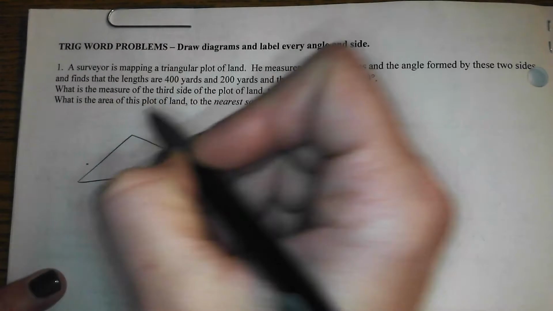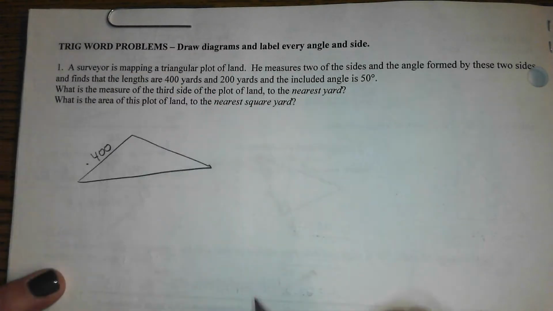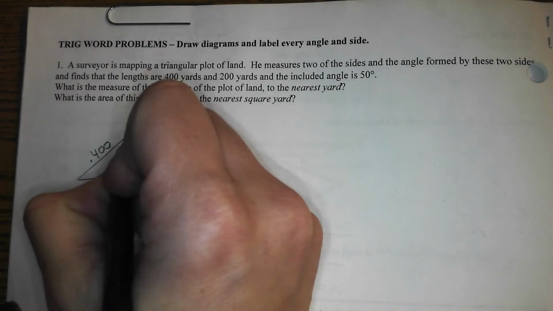The angle in between them, and finds that the lengths are 400 yards, 200 yards, and the included angle is 50 degrees.